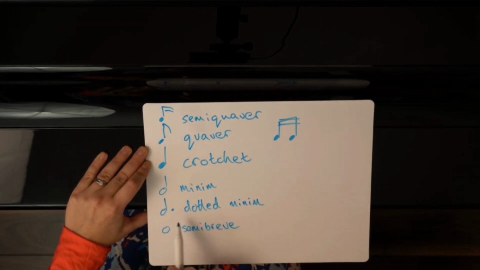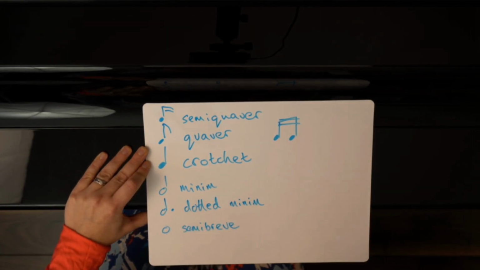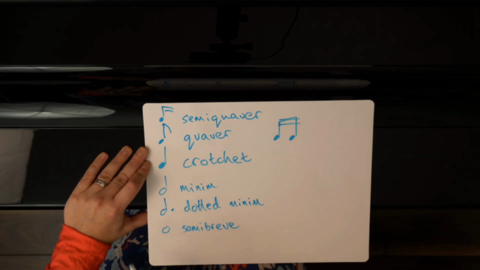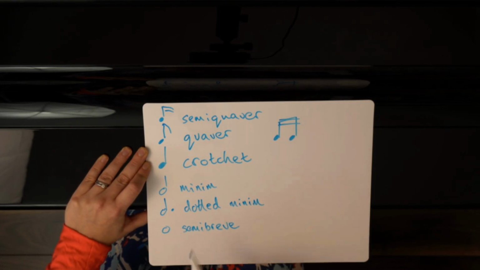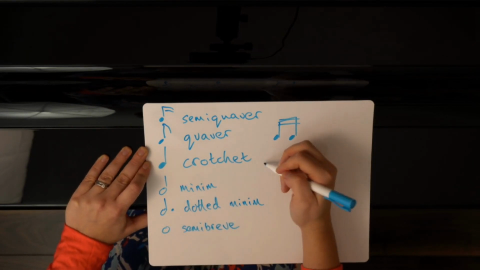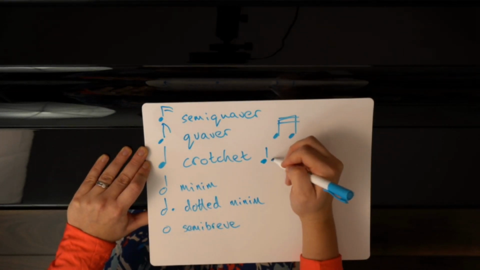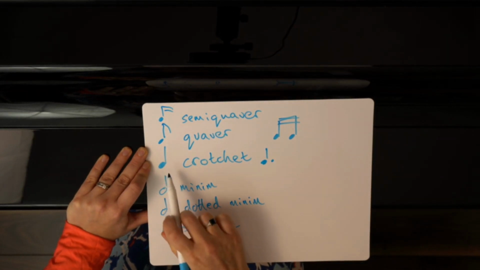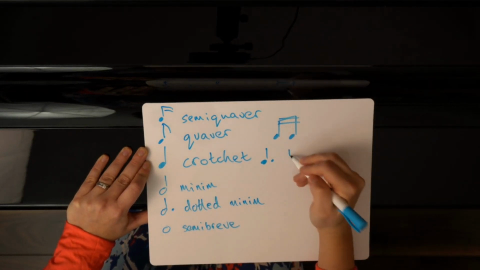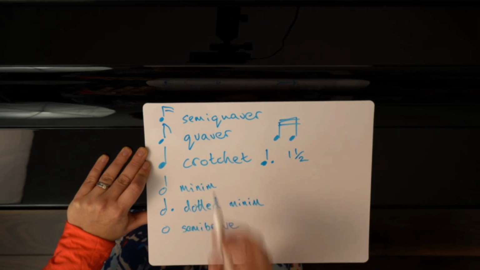Now when we're starting out, we often learn this as just a dotted minim is 3 beats. But what's the dot actually doing? It's adding half the value of the note again. So if we add a dot to a crotchet instead of adding it to a minim, a crotchet is 1. Half of 1 is a half, so that's 1 1/2, and it's just called a dotted crotchet.